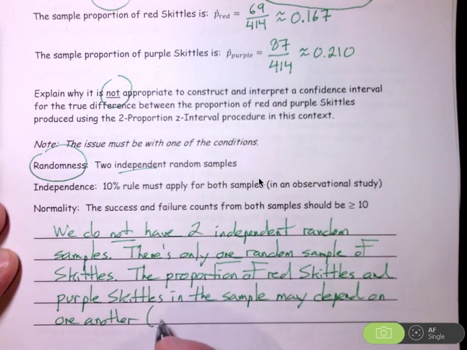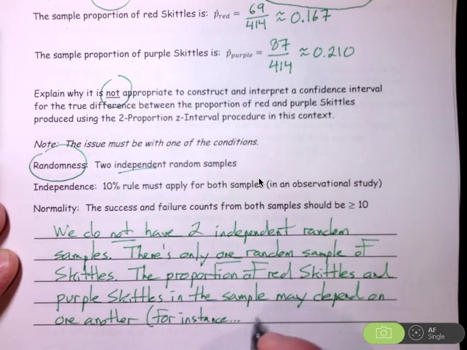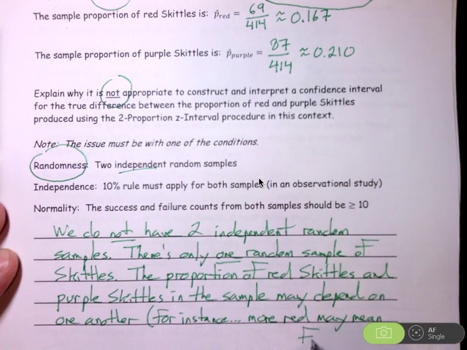In other words, for instance, more red may mean fewer purple Skittles.